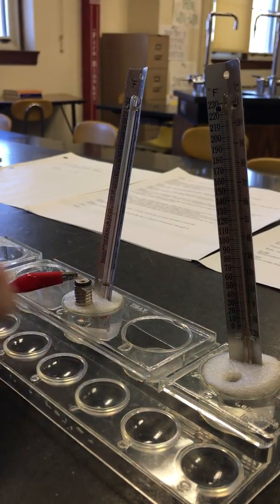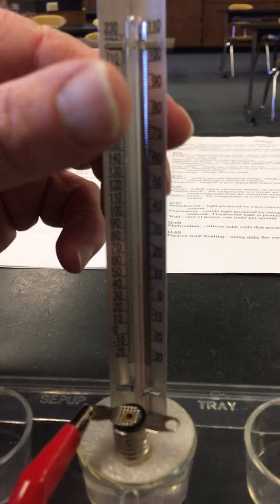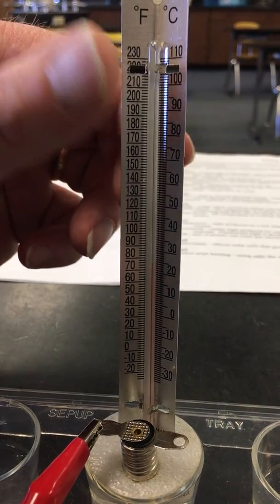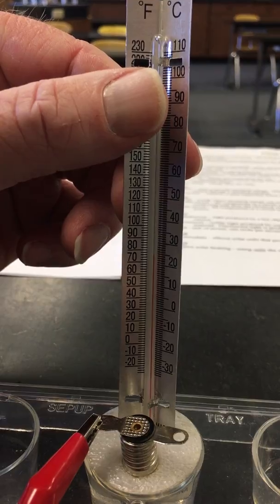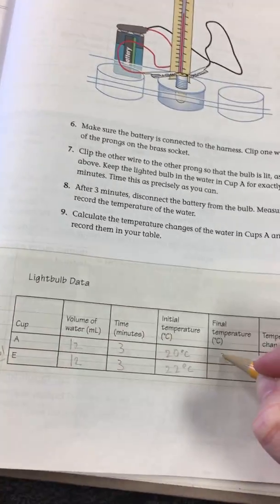Okay, so what we want to do is we release that, and we're going to come over here and look at our temperature change. I've got to get this so that I can see it. Okay, as long as you guys can see it there. And we're at about 24 degrees Celsius. Okay, so in our lab notebook, we're going to put that our final temperature was 24 degrees Celsius.